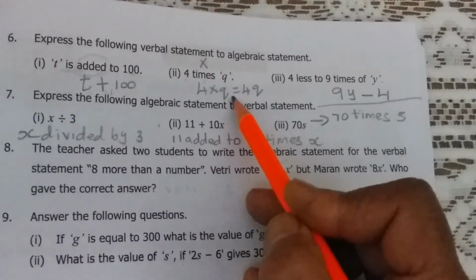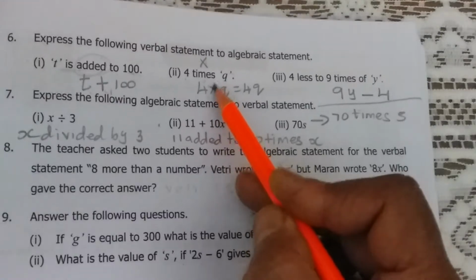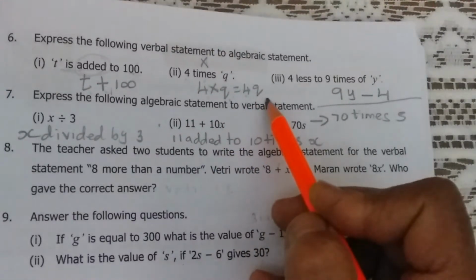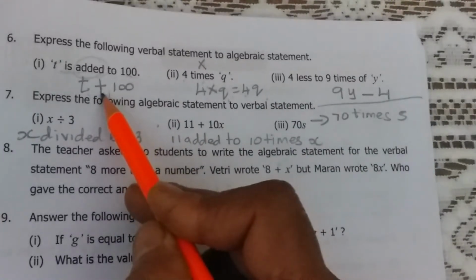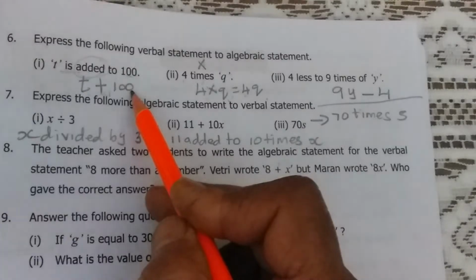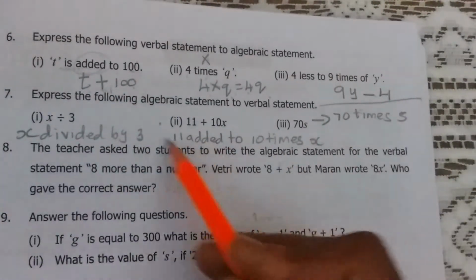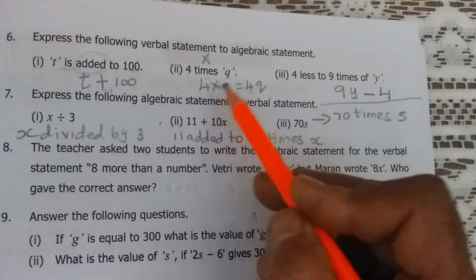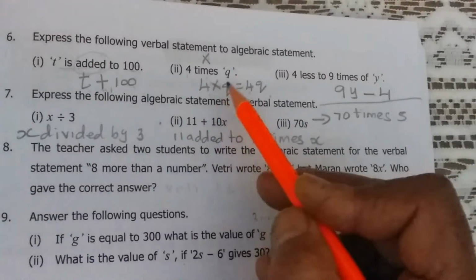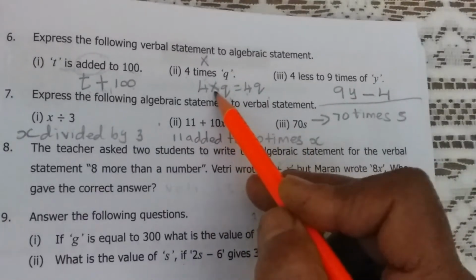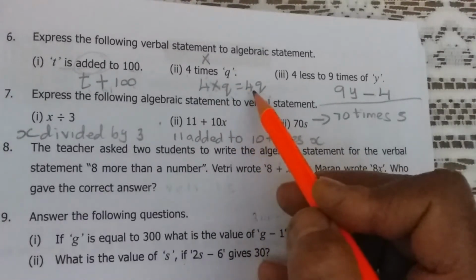4 into q. And we know this multiplication sign usually we don't write. 4 into q means it is 4q. Okay, but addition, we cannot leave this addition. T plus 100, we cannot write T 100. Then it will become multiplication. Plus, minus, division, by, all this we put. Only for multiplication, just to avoid confusion between x and the multiplication symbol, we don't put that into sign. So 4 into q, we can write it as 4q.